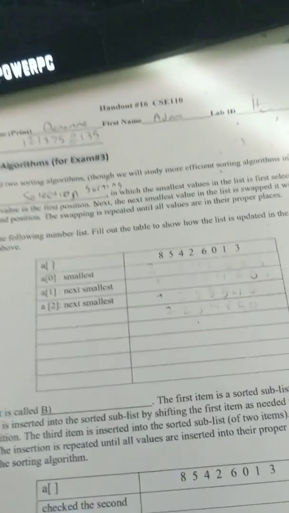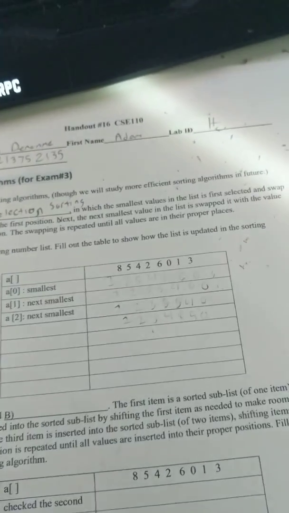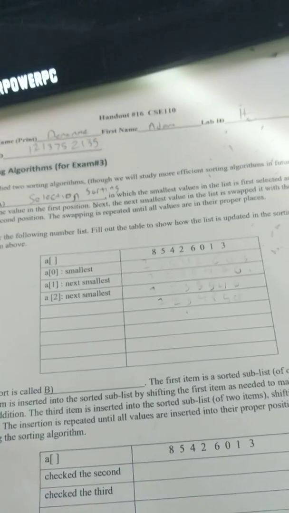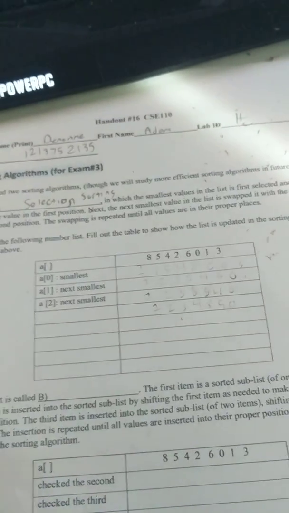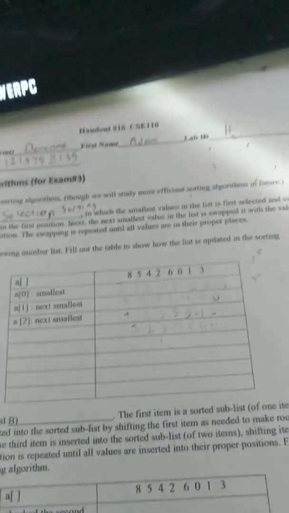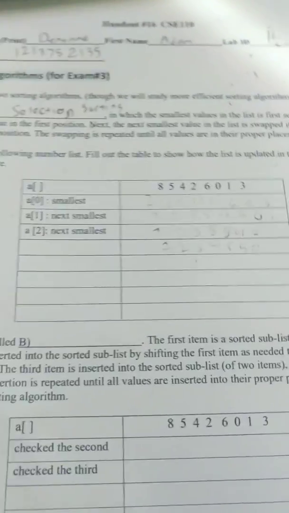Number 1 is an example of selection sorting, as you are selecting the lowest value and switching it with the first position, and you are selecting the next smallest value and then switching it with the second position. You are selecting values and switching them with the position that you want.